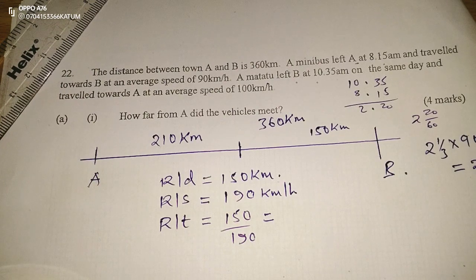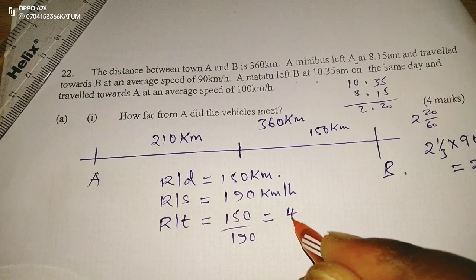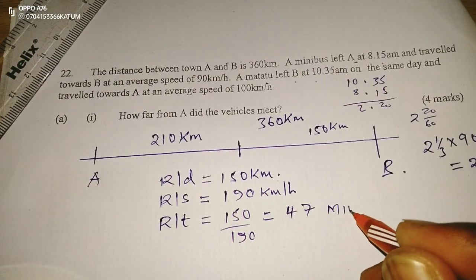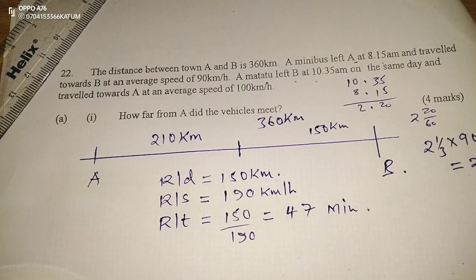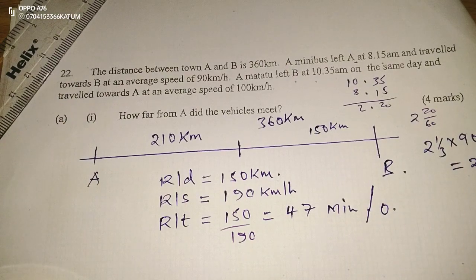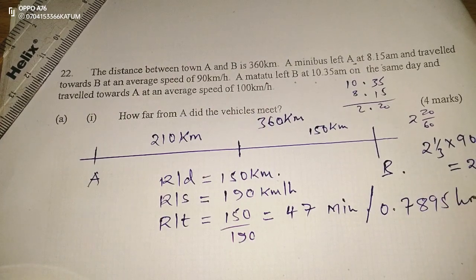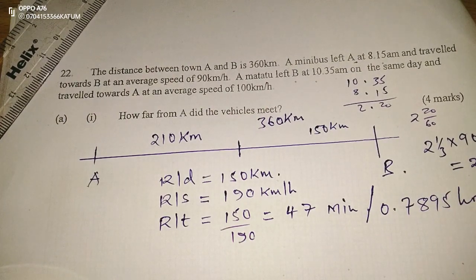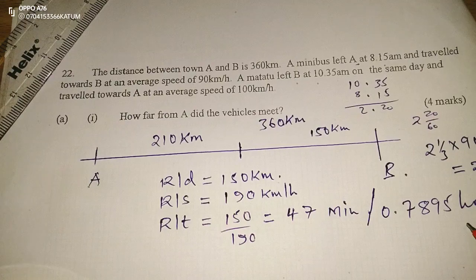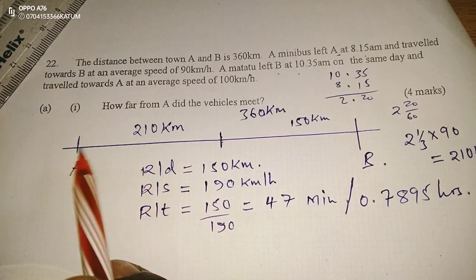So this is going to give us some minutes here: 47 minutes. So they will meet after 47 minutes, which is 0.7895 hours. So that we know where they meet, we can check the distance the matatu has traveled, because the minibus is from A.